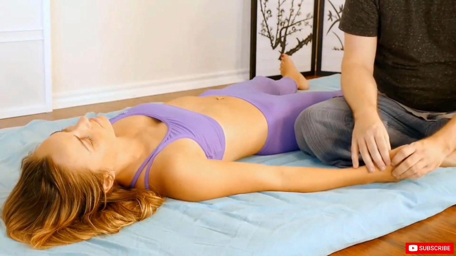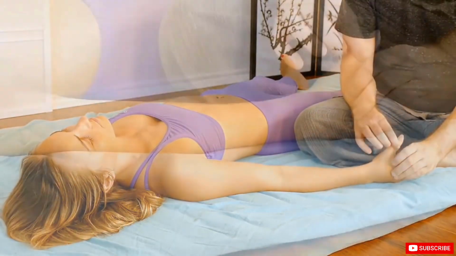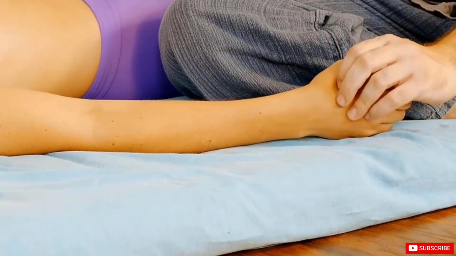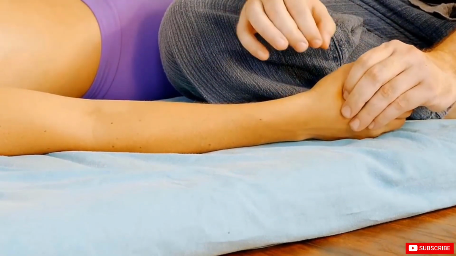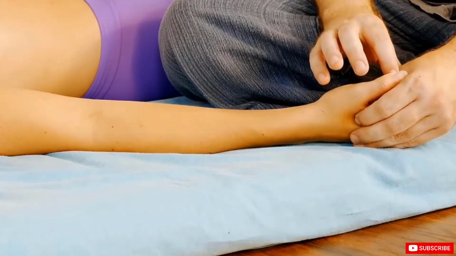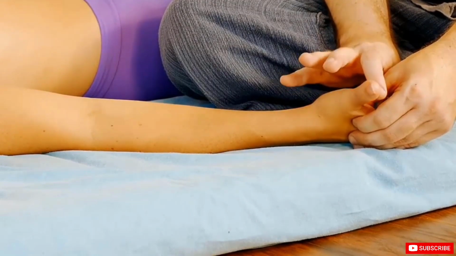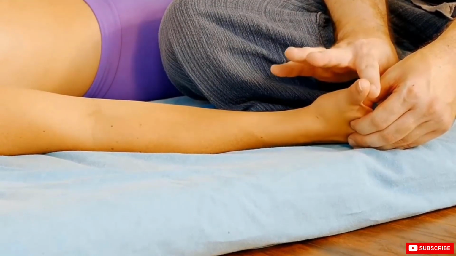So I'm going to back off and just move that guy around. That junction. Grabbing on both sides, just like that, right in there. I'm going to move the fingers out and open while I do that. Give her some motion.